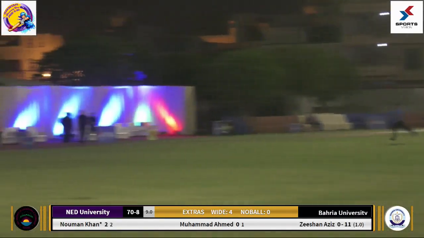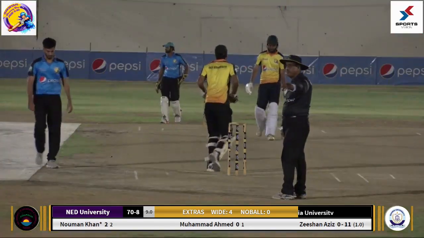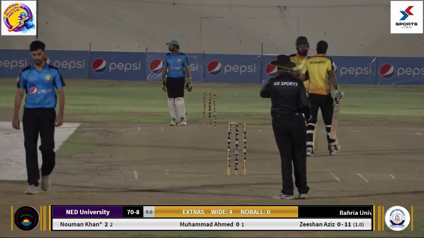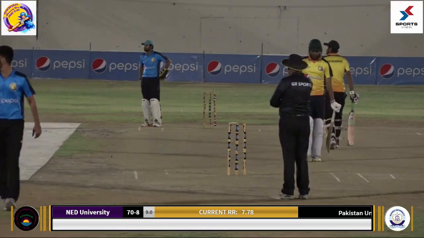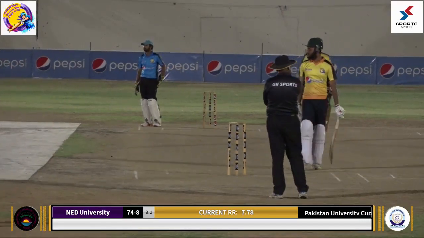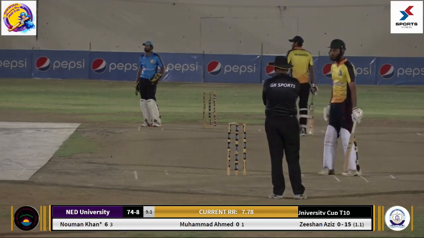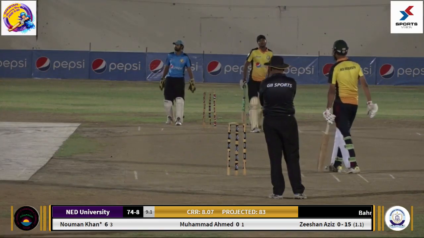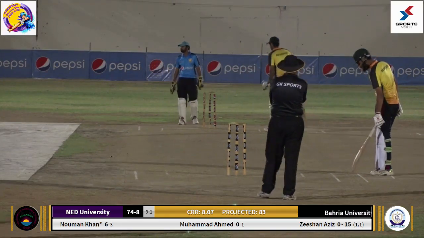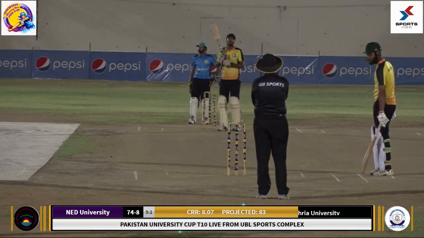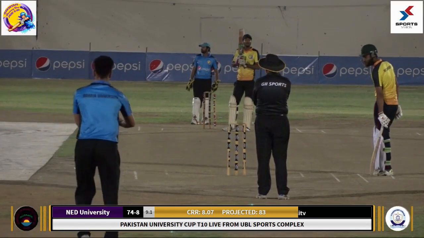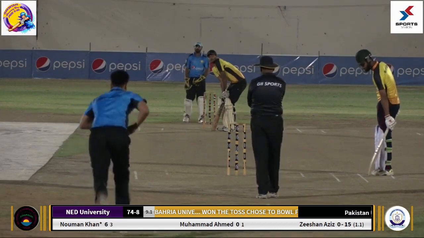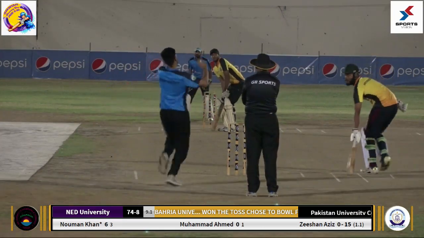Nice shot towards cover. This could be the boundary. Well timed, well placed. It's a welcome boundary. Just worked it towards the offside. There was no protection at deep backward point. Beat the man. And that's the start they needed in the last over here. The score moves to 74 now. The boundary picked up by Numan Saeed moves him to 6. And Dishan Aziz, who's bowling his over number 2, conceded 11 in the first over as it started with the boundary. So 74 for 8 and 5 balls are left to finish the innings.